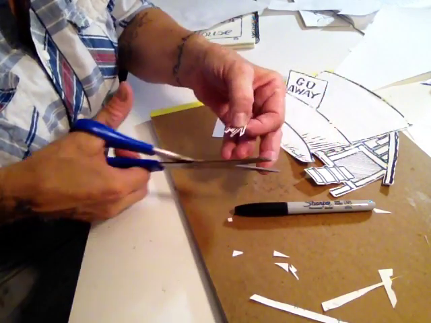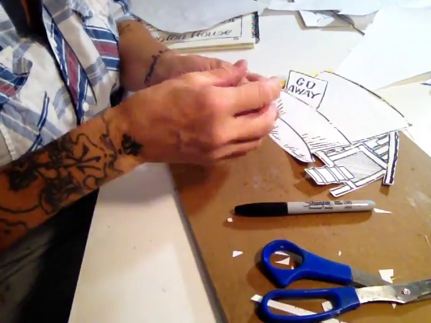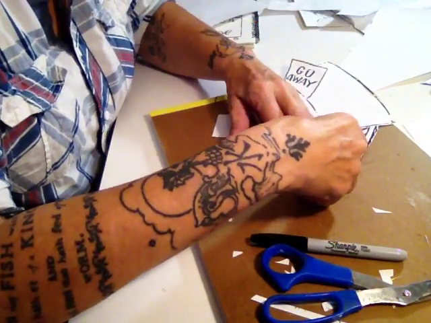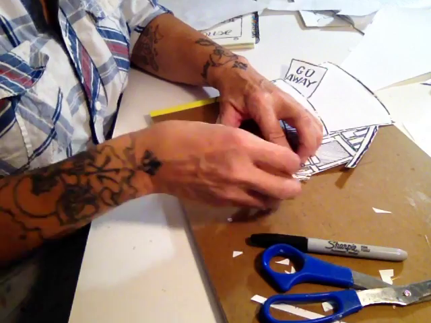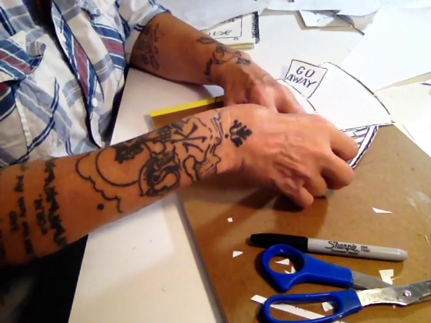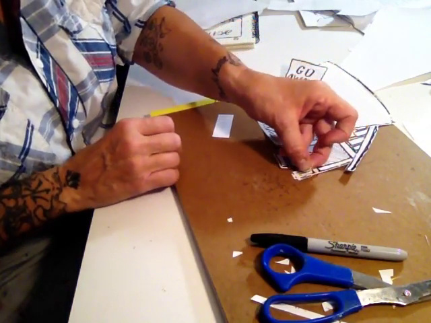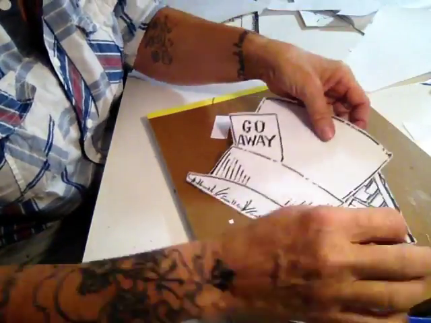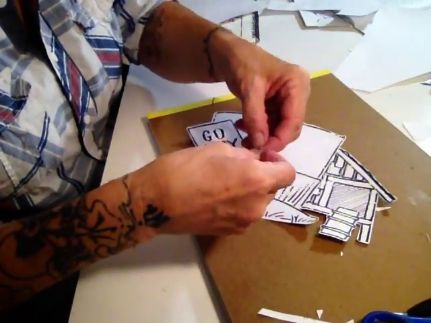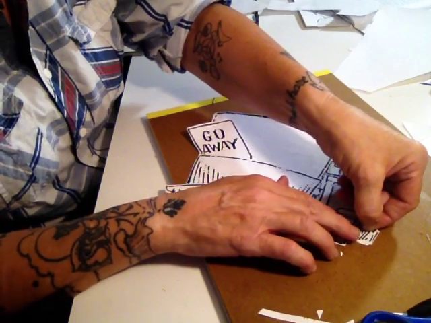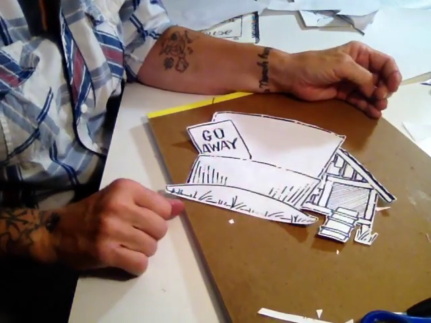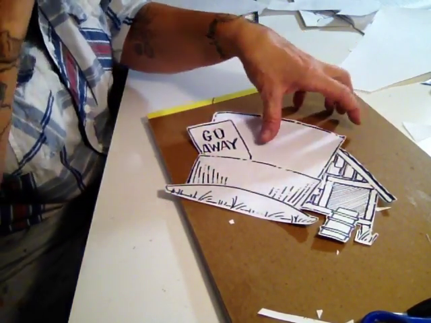However you want to cut it out, it's okay. Oh, that's going to look really cool. So we're going to glue this to the bottom. We're going to take that and glue it right there, okay?